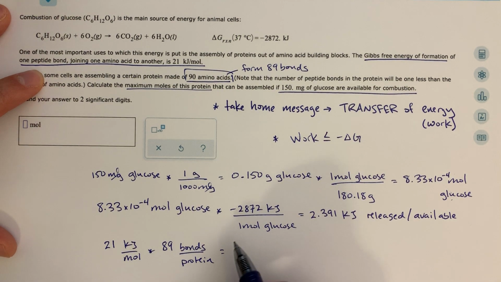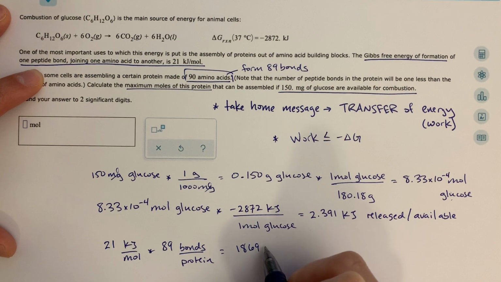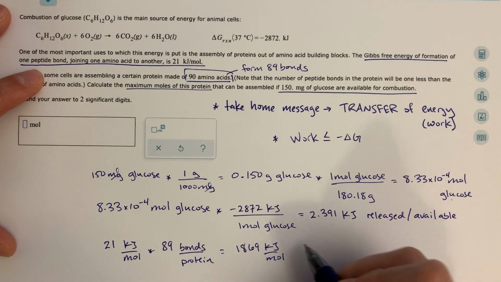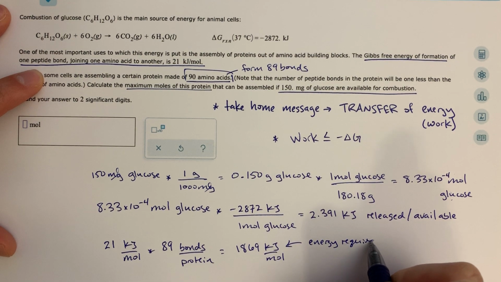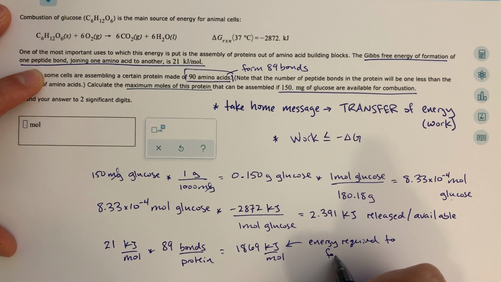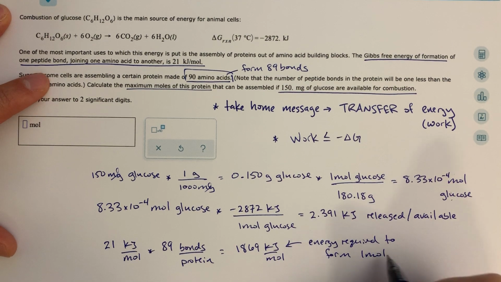And that's going to tell us that for each mole, we're going to need 1,869 kilojoules per mole. This is going to be the amount of energy needed to form 1 mole of protein. So let's write that out. So this is energy required to form 1 mole of protein.